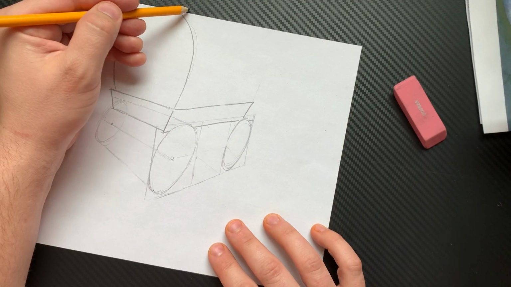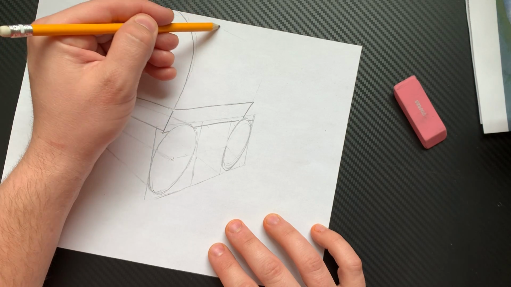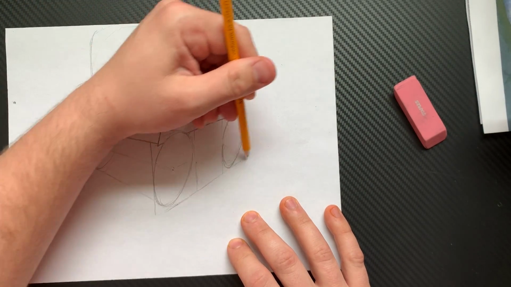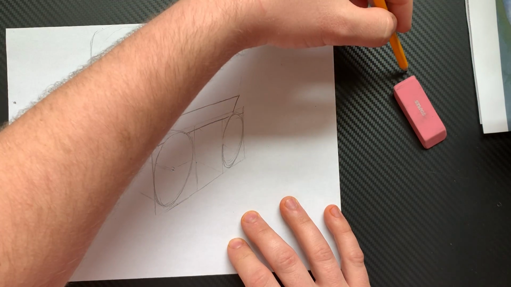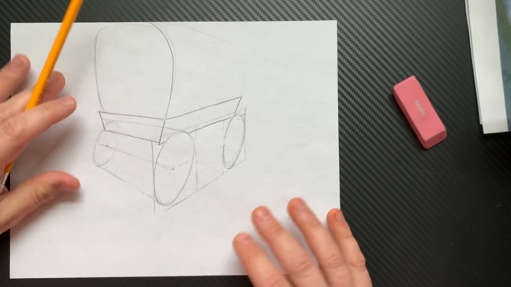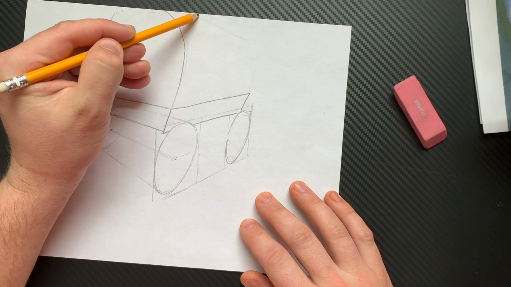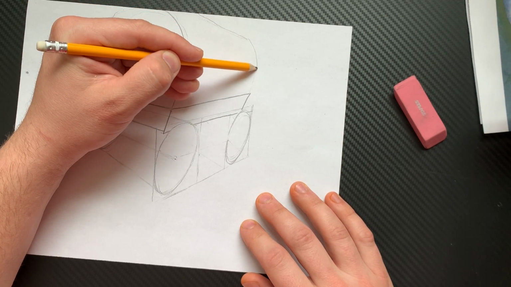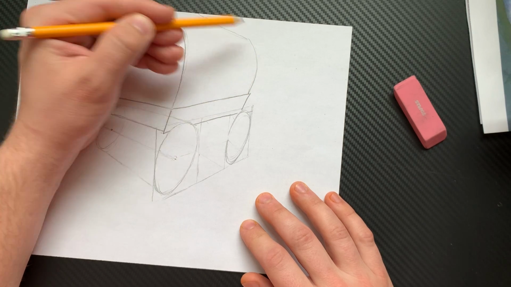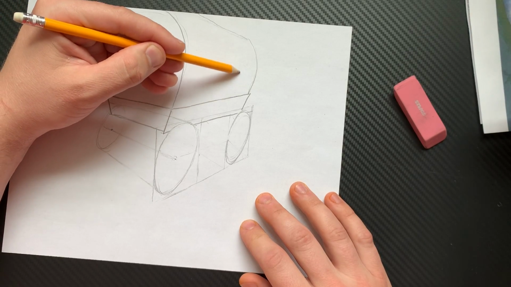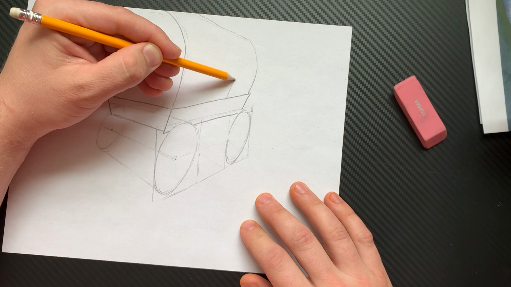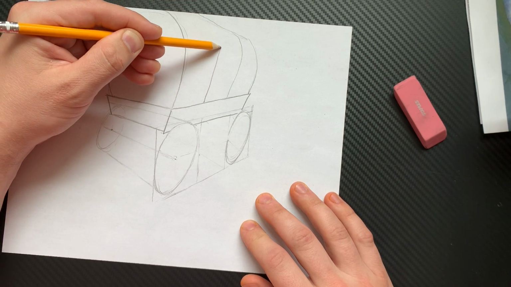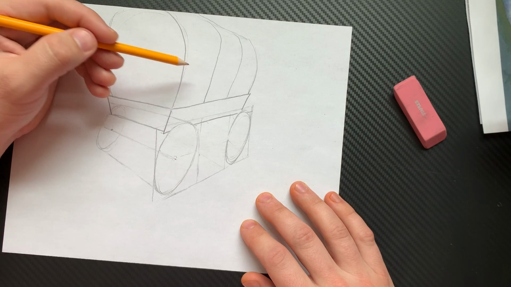Now you see the top of the carriage heads back towards that vanishing point that we've made somewhere over here off screen on the right. So it's going to go downwards a little bit and curve around right here. Then we can add some curves along this side. Keep that motion going.